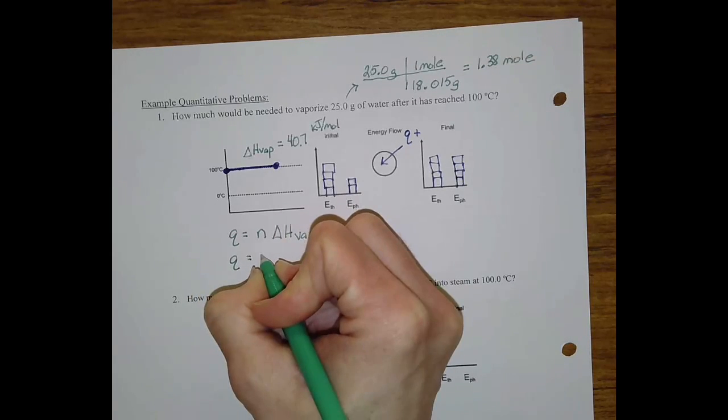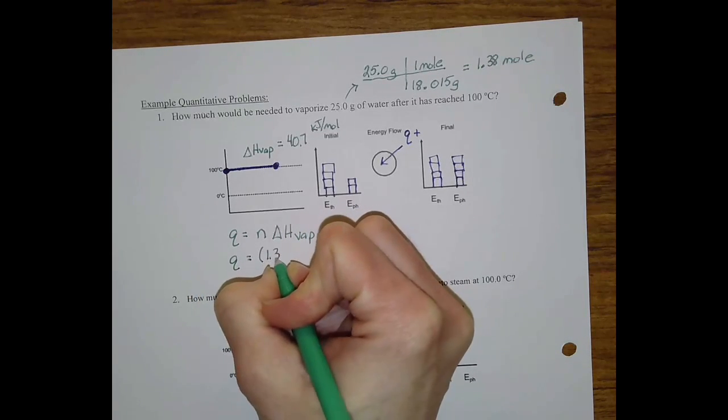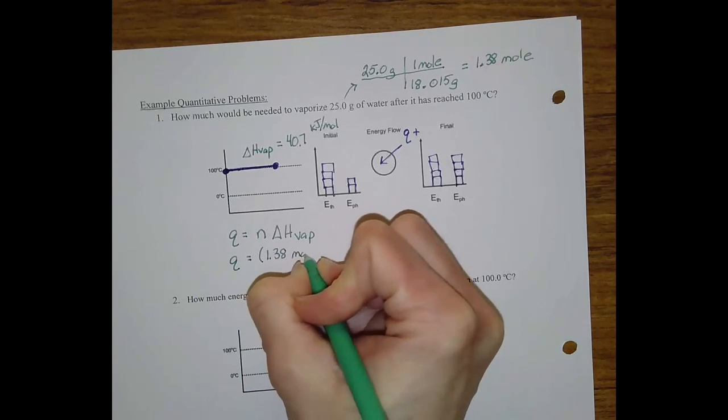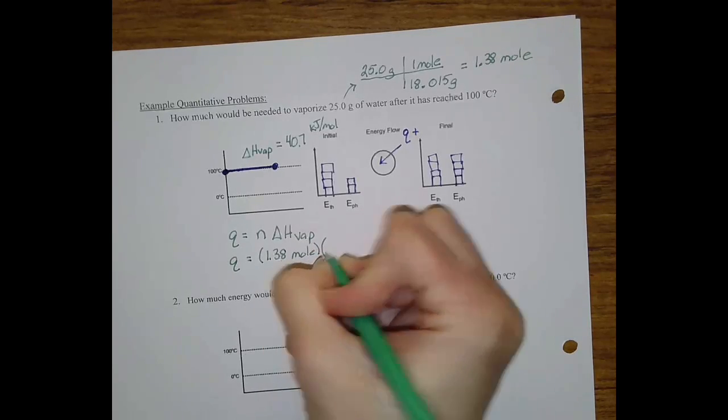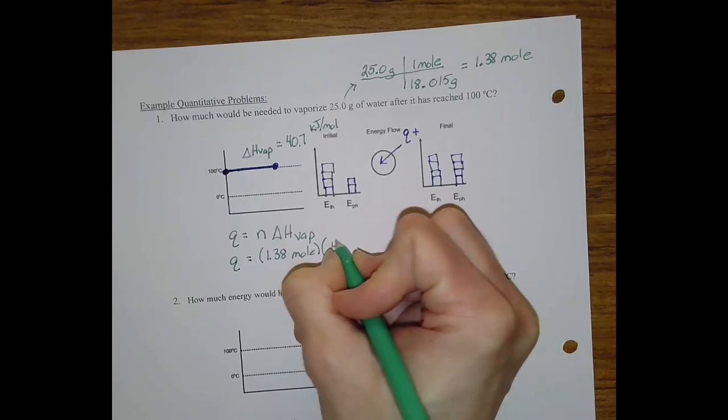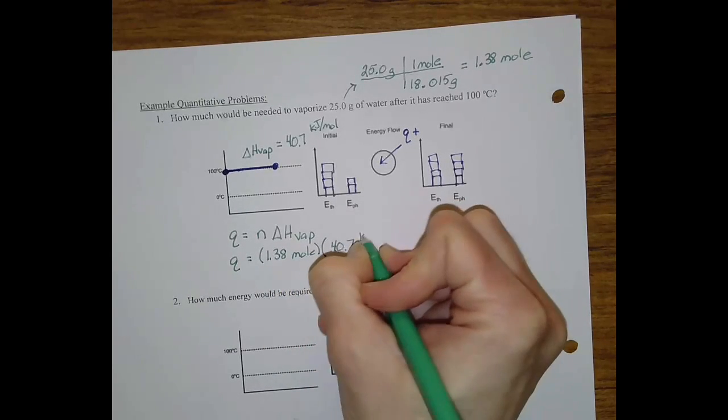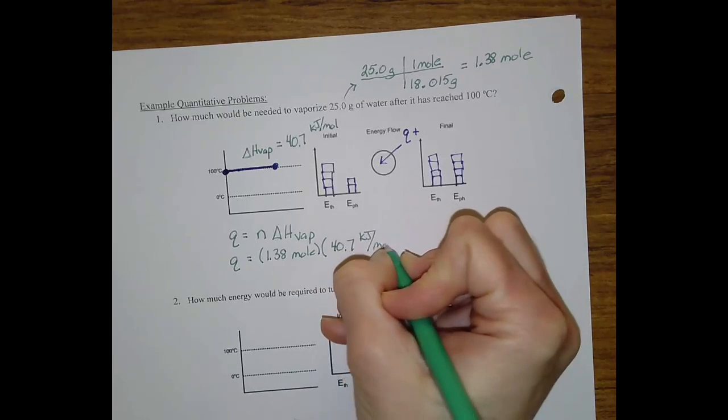Q is going to be equal to 1.38 moles times what it takes to vaporize it, 40.7 kilojoules for every mole.